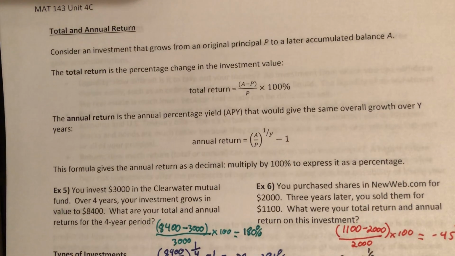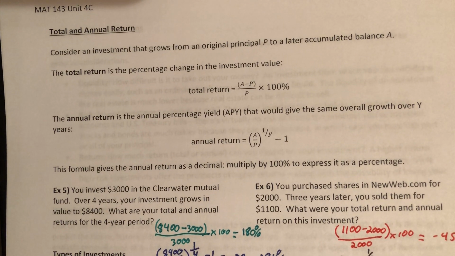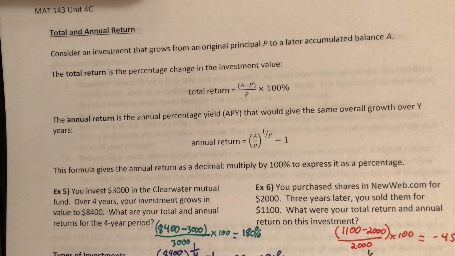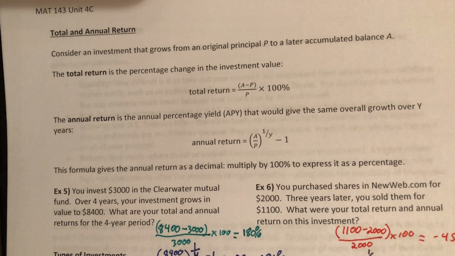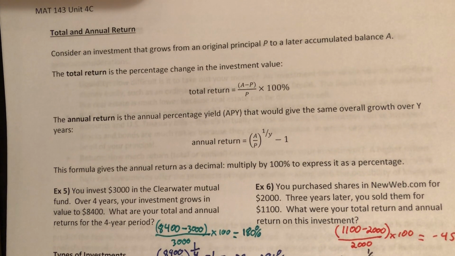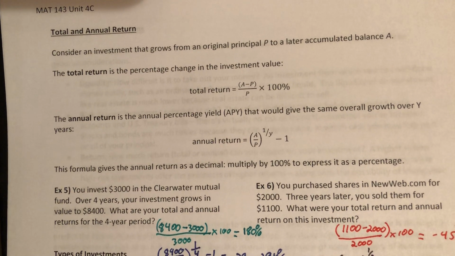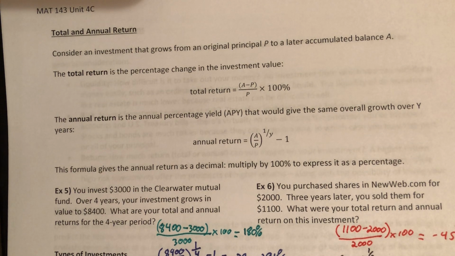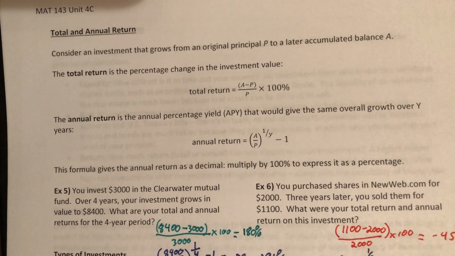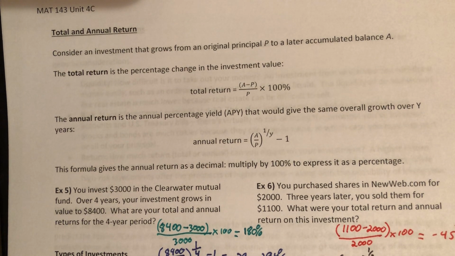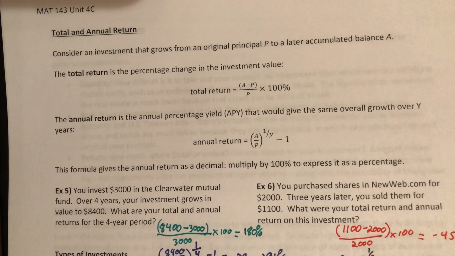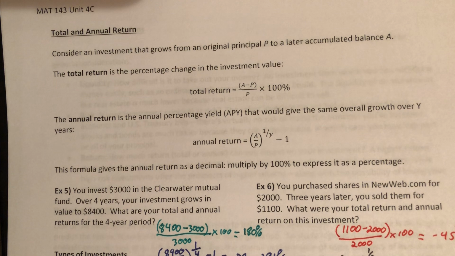All right, when we do an investment, a couple things we're looking for. We want to know what the total return is as a percentage, and we want to know what the annual return is. So total return is very similar to our percent changes, if you remember those from Unit 1. We're going to do the ending amount minus the starting amount divided by the starting amount.